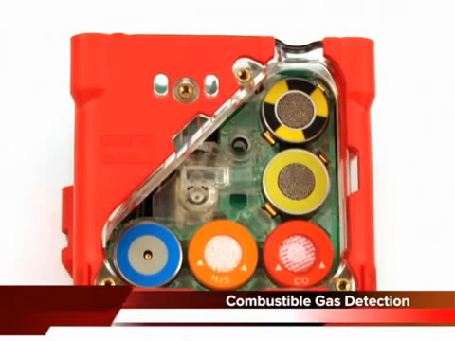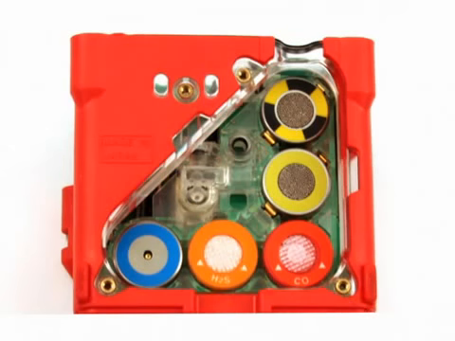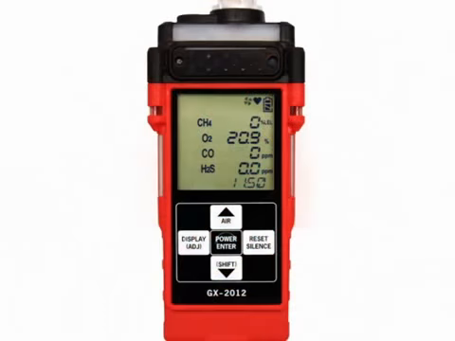The GX 2012 can support two combustible gas sensors, a TC thermal conductivity sensor for detection in the % volume range and a catalytic sensor for detection in the % LEL range. Either or both sensors may be installed in your unit. If both the % volume and % LEL sensors are installed, the combustible gas channel is set up at the factory as % LEL / % volume auto-ranging.